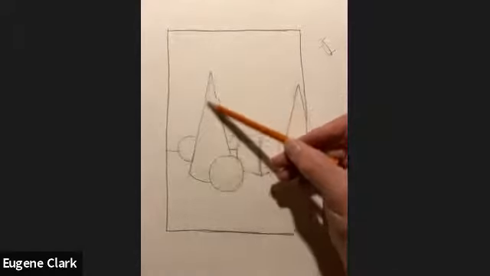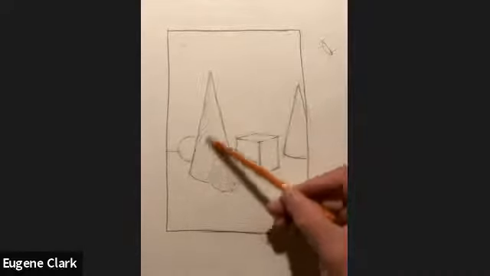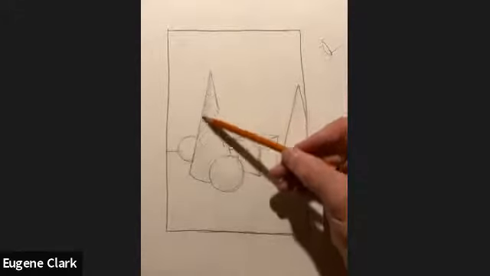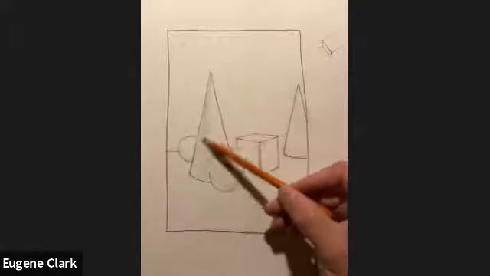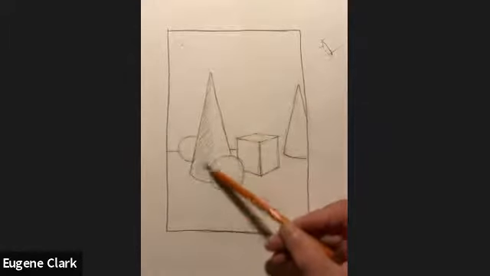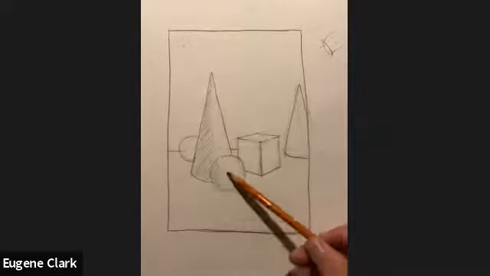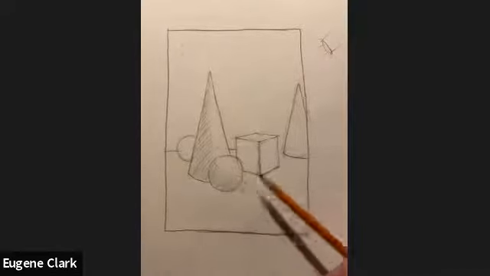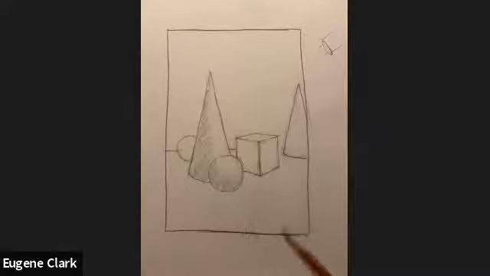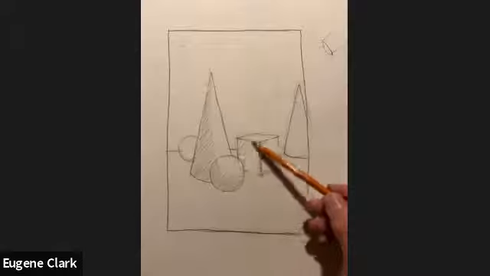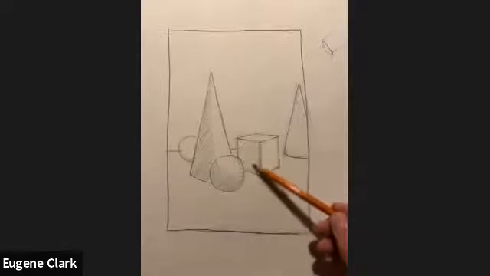So what I want to do is I want to mask in my overall value. This whole side of the box is going to be in shadow.